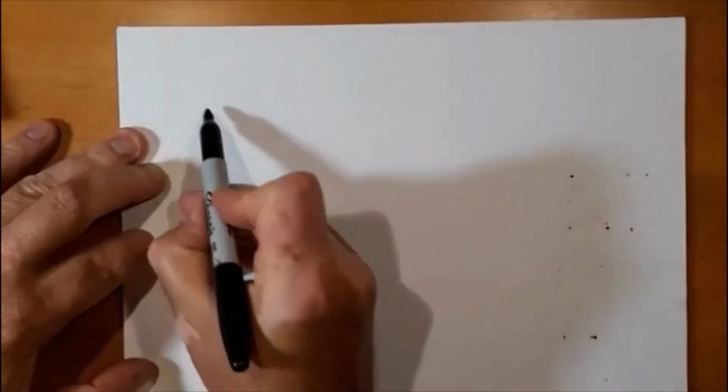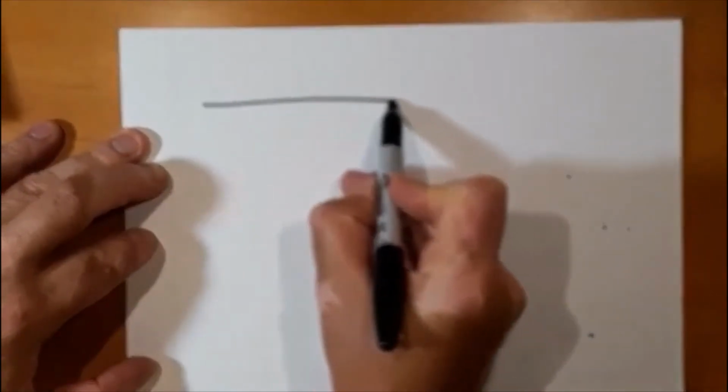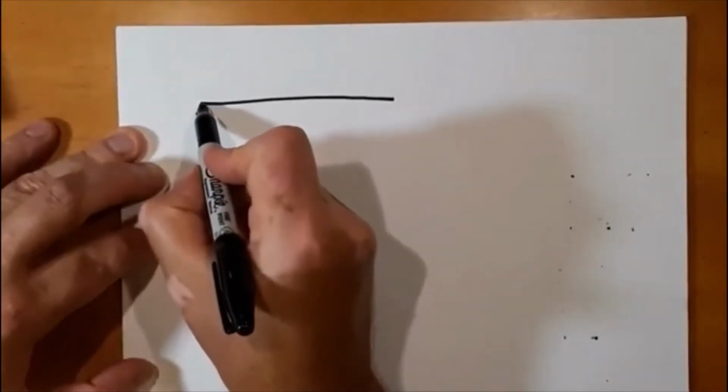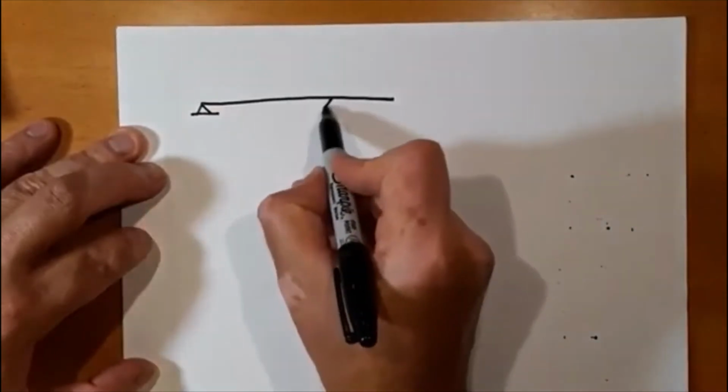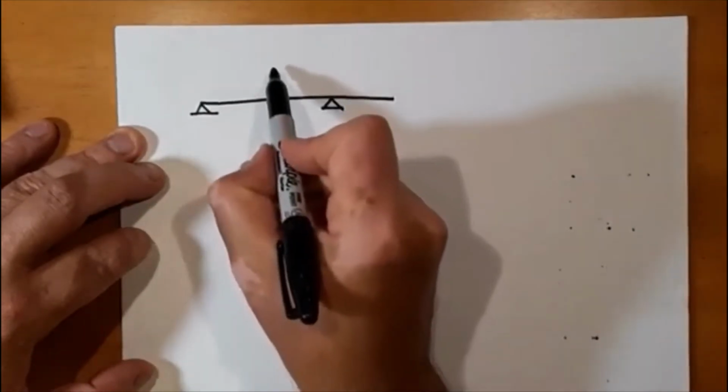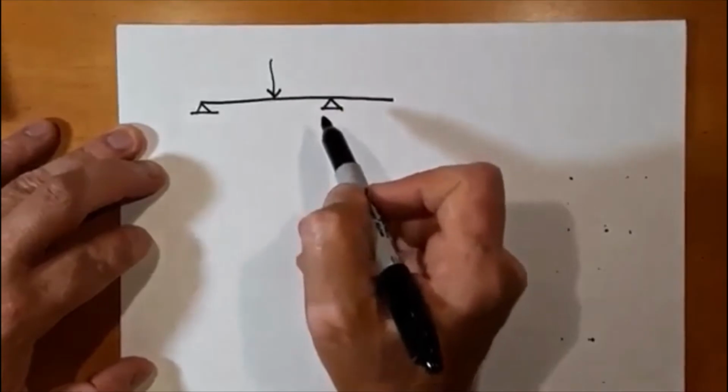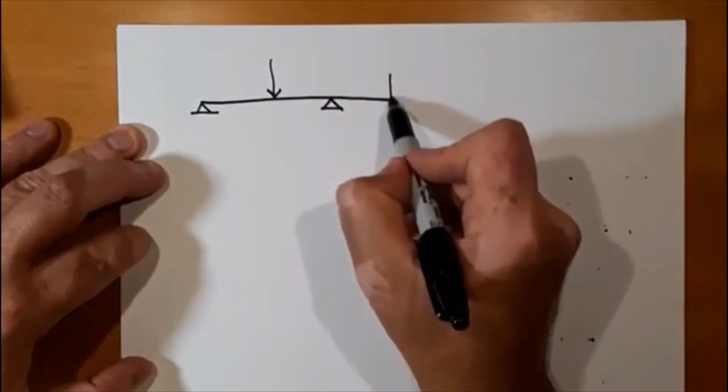Maybe I should redraw this is the loading. So I have the diagram, reaction force, another force.